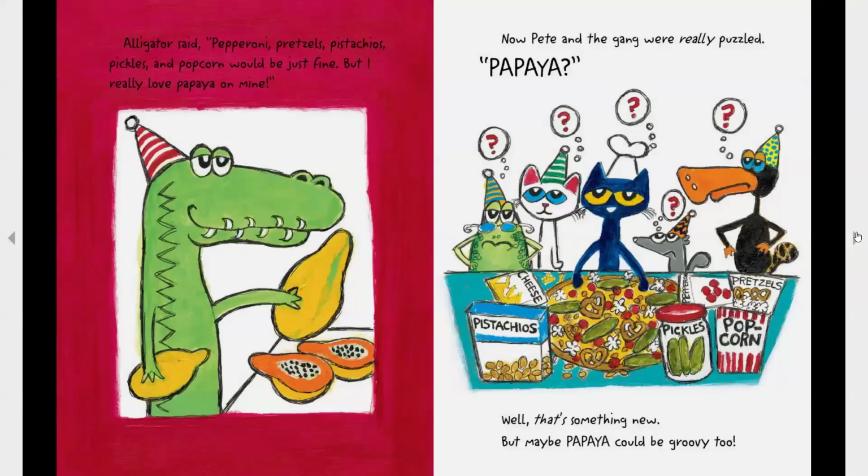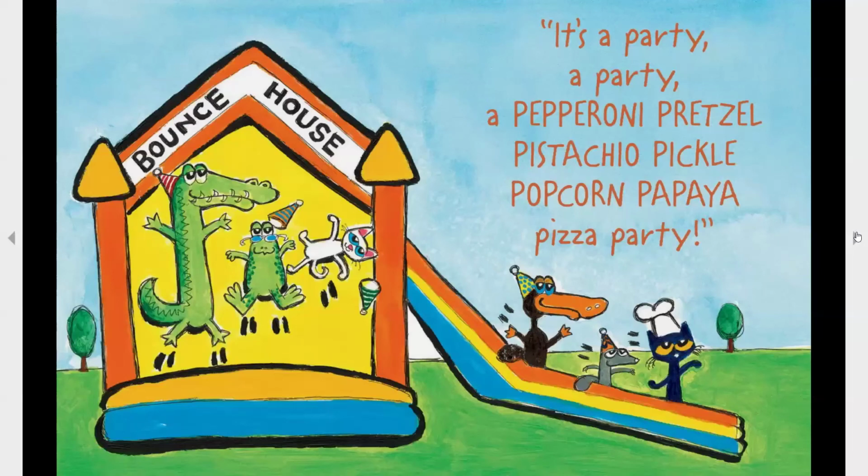Alligator said, those would be just fine, but I really love papaya on mine. Now Pete and the gang were really puzzled. Papaya? Maybe papaya could be groovy too. It's a pepperoni, pretzel, pistachio, pickle, popcorn, papaya pizza party.